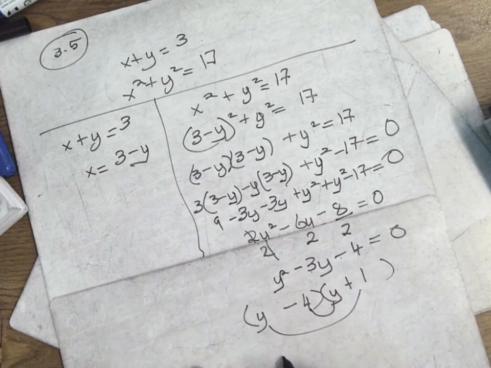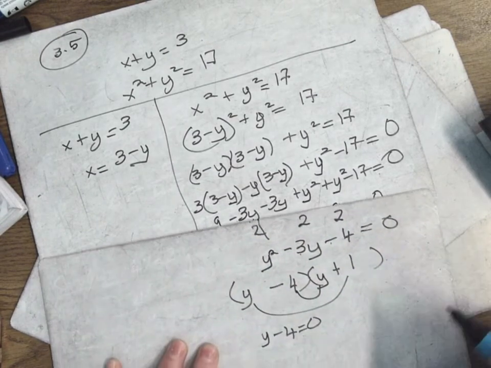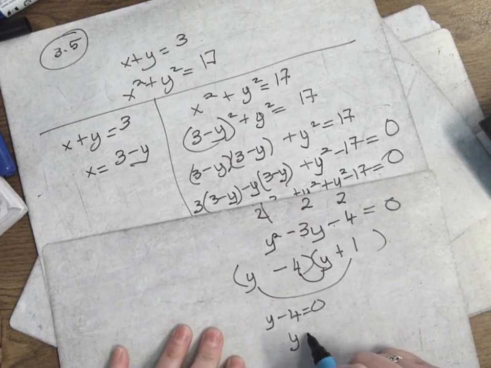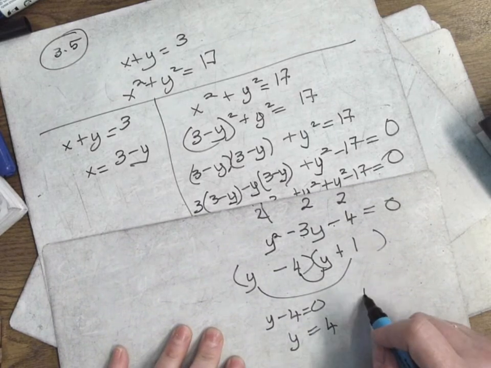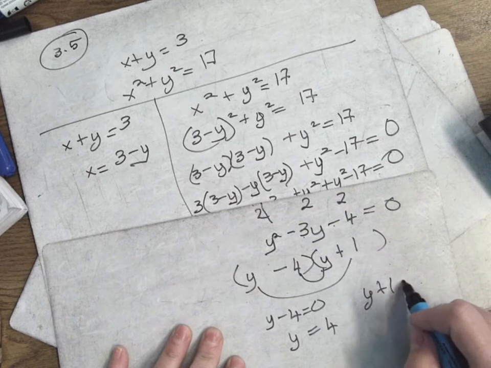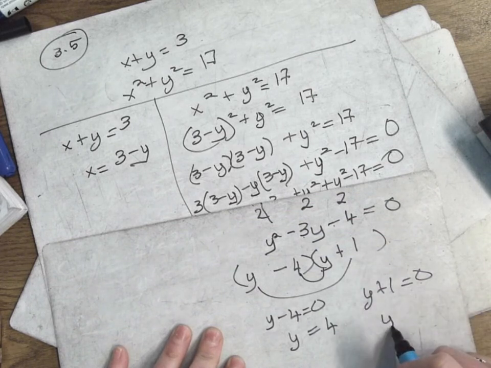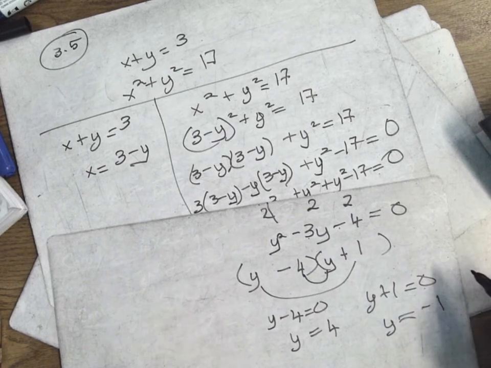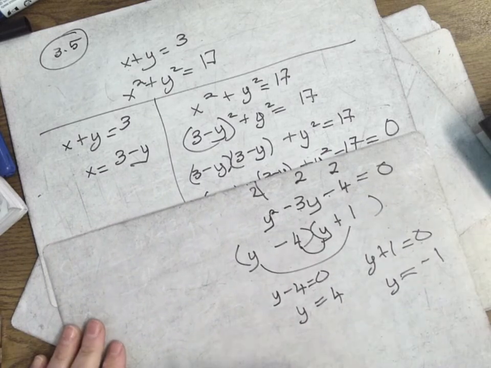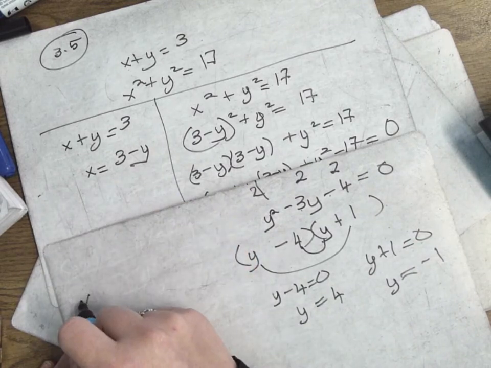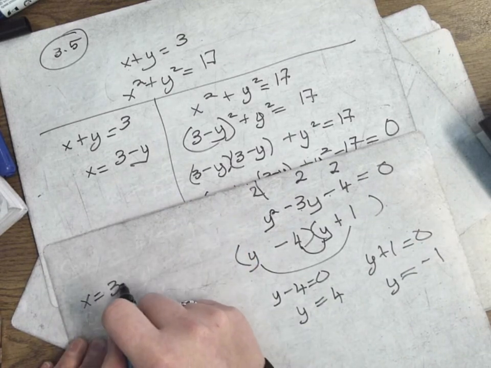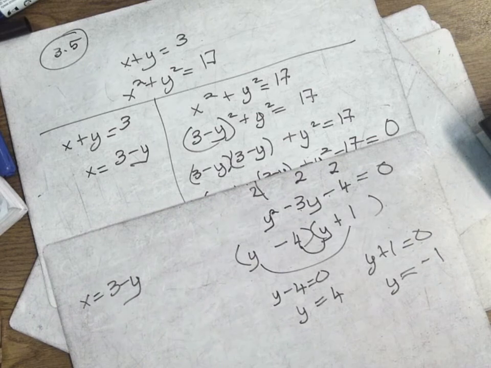I'm not finished yet. I need to let each bracket equal 0. So I get y minus 4 equals 0, so y equals 4. And I let the other bracket equal 0, so I get y plus 1 equals 0, so that means y is equal to minus 1. Right? I still have one step to do. For each y, I have to get a matching x. So you go right back up to x equals 3 minus y. The very first step is also your very last step.